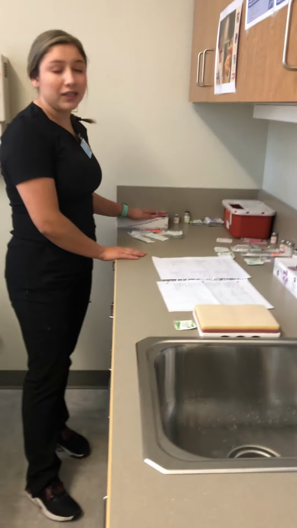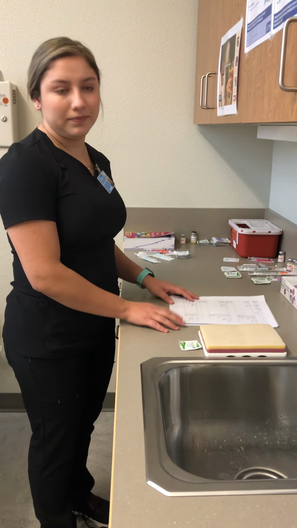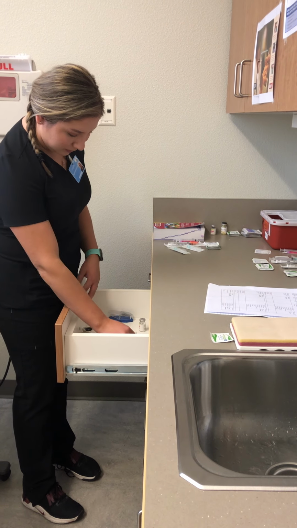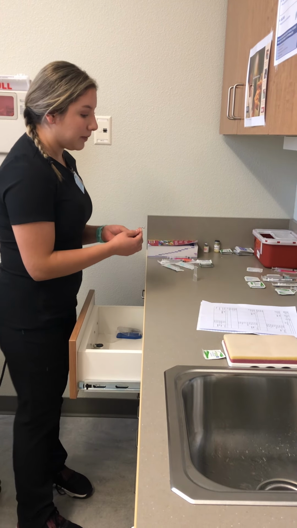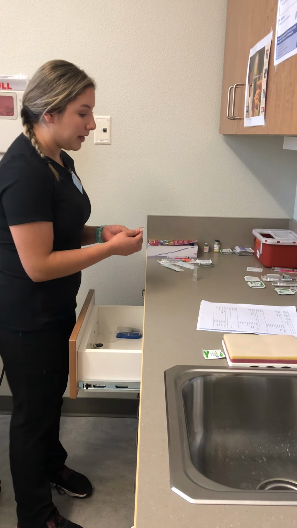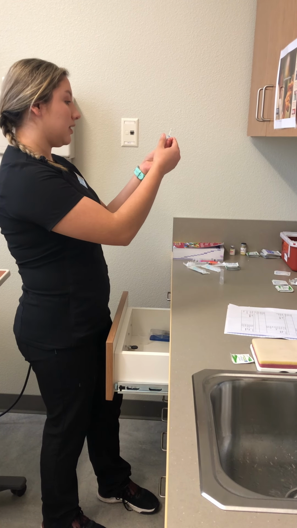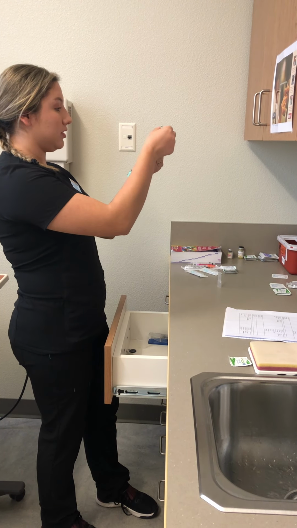So now I will begin to dispense my medication. My first medication is diazepam. I will compare it to my MAR and verify that I have the right client, medication, dose, route, and time, and checking for any expiration dates.